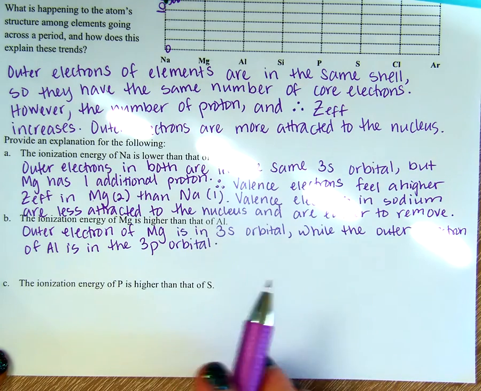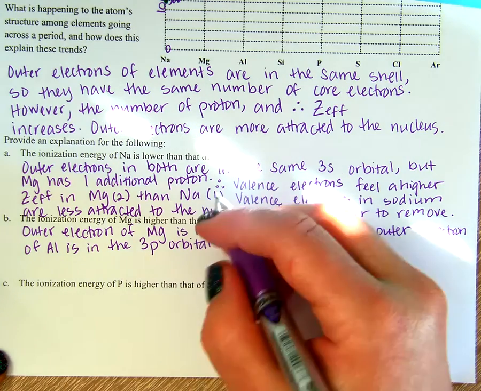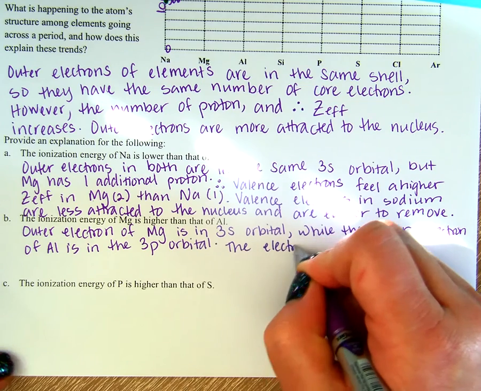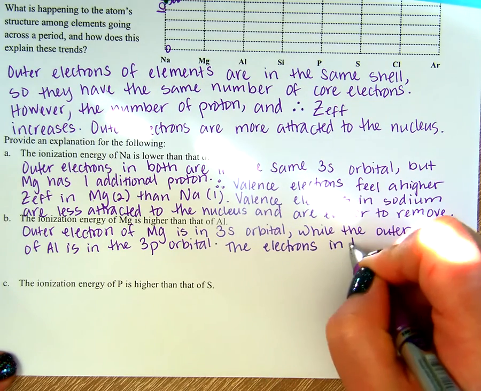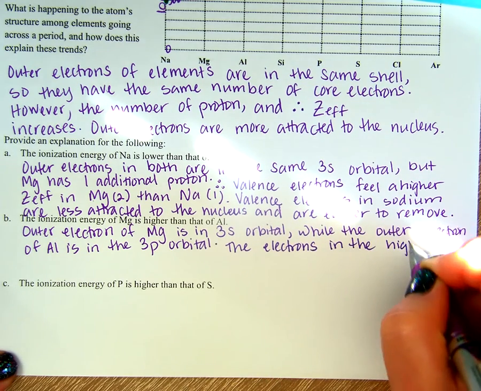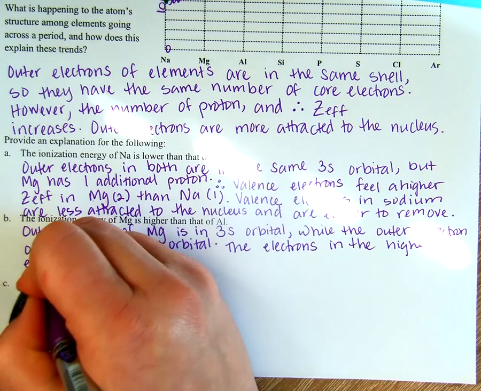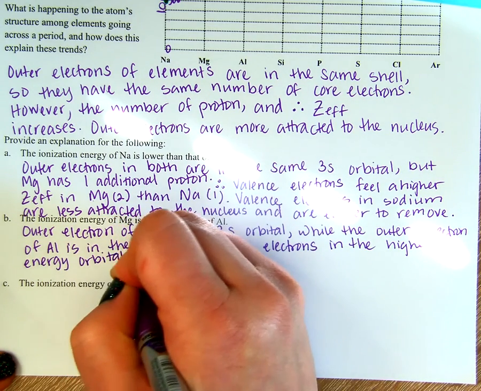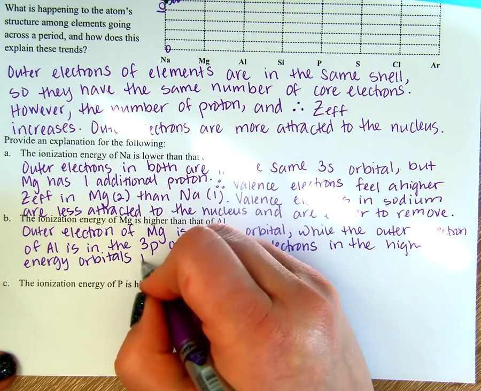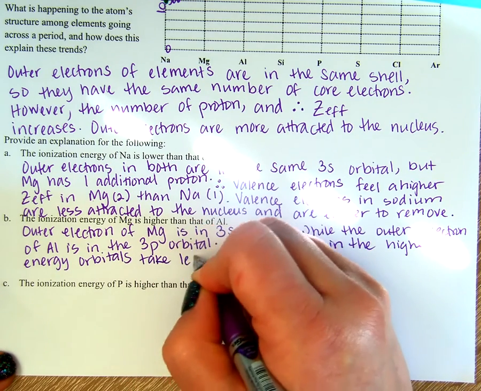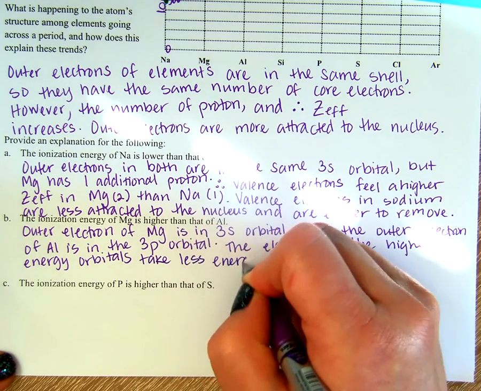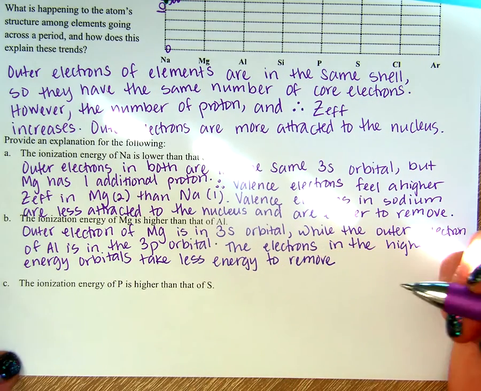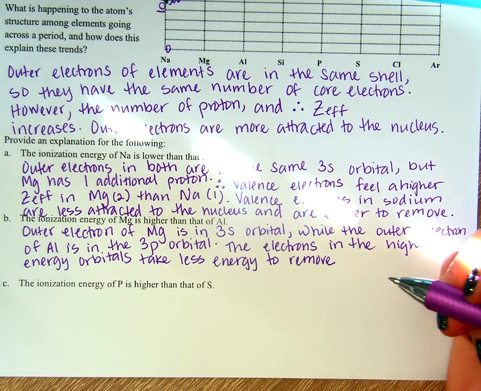The electrons in the higher energy orbitals, like 3p, take less energy to remove, because they already have more residual energy in them since they are in a higher energy shell.